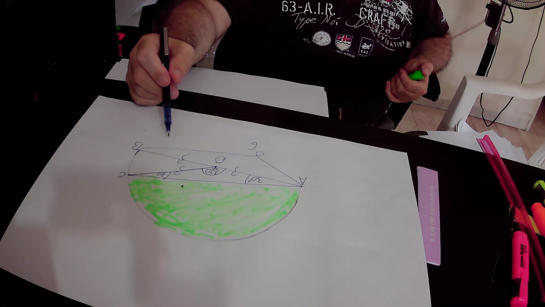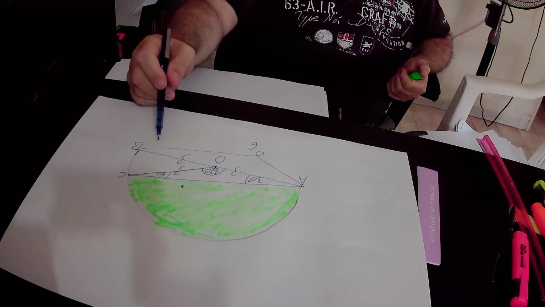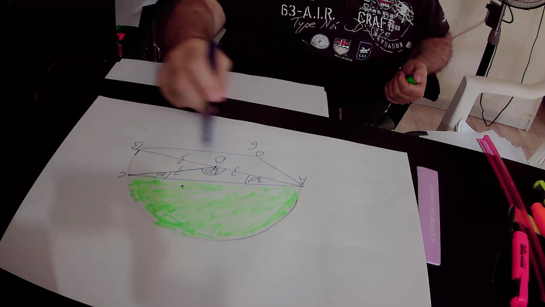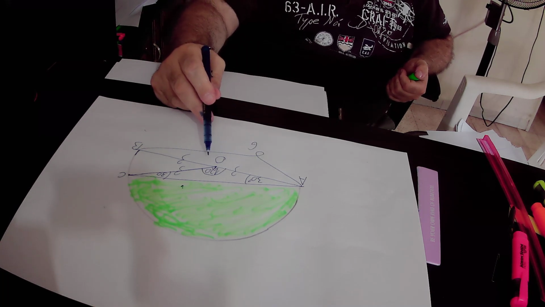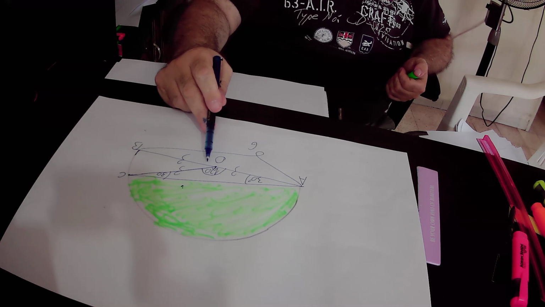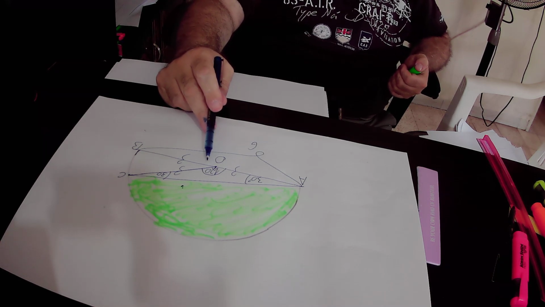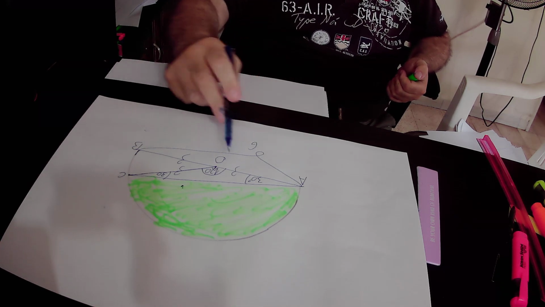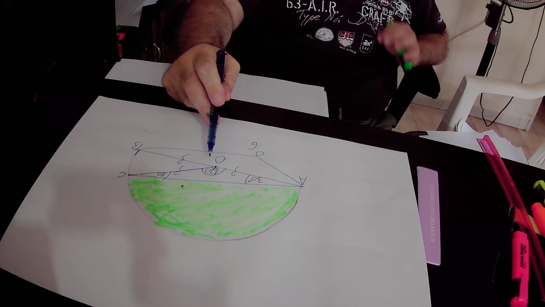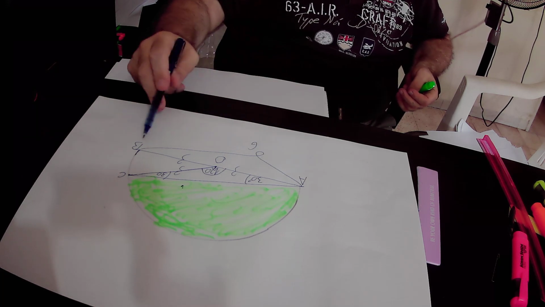AB is the diameter of the semicircle, therefore it is absolutely a straight line. So if you focus on the upper side of the straight line AB at point O, according to the rule that the sum of the angles on one side of a straight line is equal to 180 degrees, we get that on the upper side of AB at point O, the sum of the angles must be equal to 180 degrees. So which angles do we have at the upper side of AB at point O?